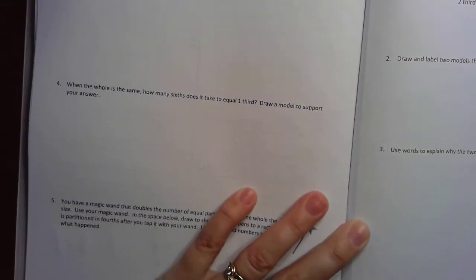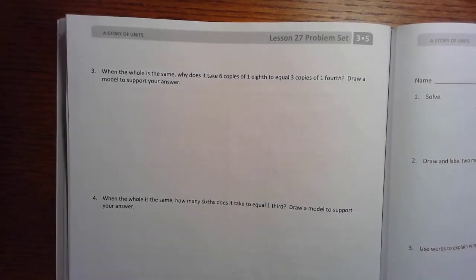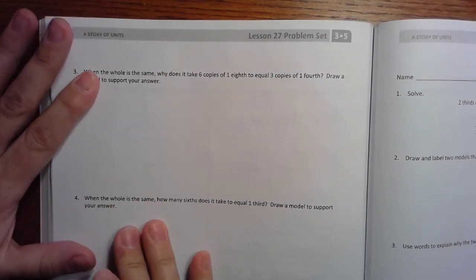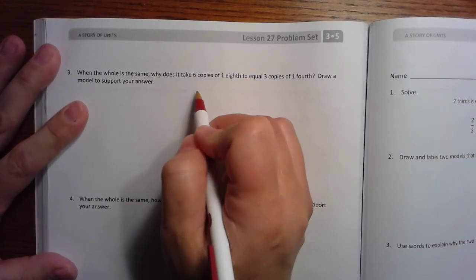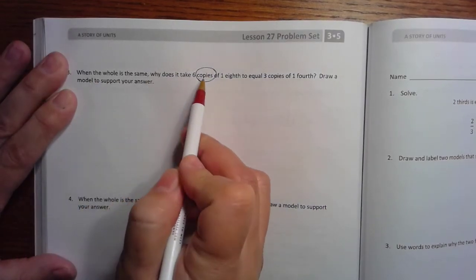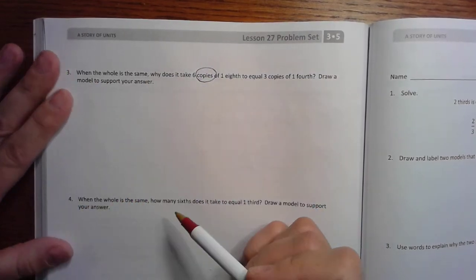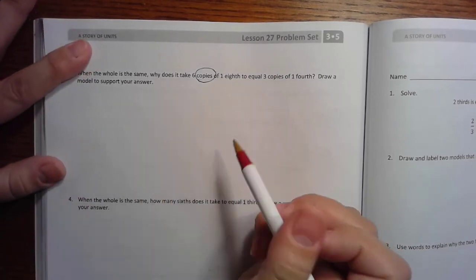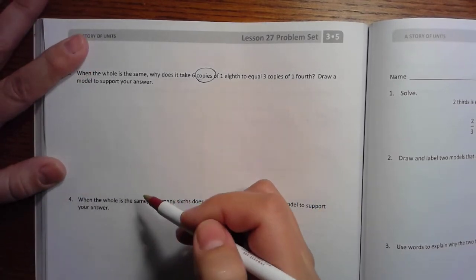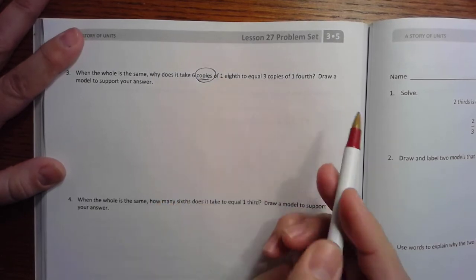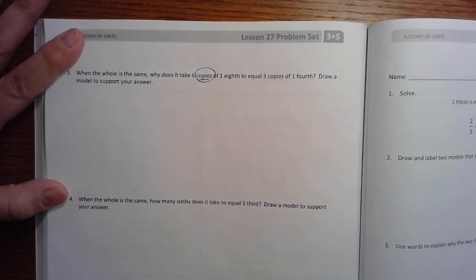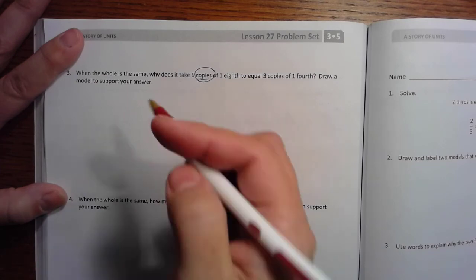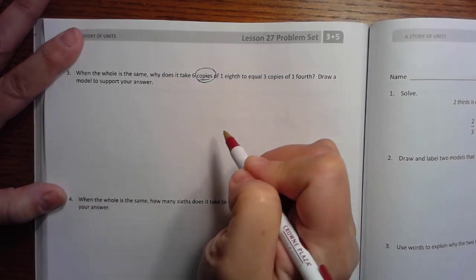In fact, when I looked ahead at this one, the only thing I really wanted to point out on number 3 on the next page is the idea of copies. So this one goes back to this language of copies. When the whole is the same, why does it take 6 copies of 1/8 to equal 3 copies of 1/4? Draw a model to support your answer. Well, you could do circle or rectangle or whatever, but I just wanted to make sure you remembered that when we're talking about a copy of 1/8, we're saying like a duplicate of it, or a reprint of it, or another piece of it. So let's see, 1/8 and 4ths, huh?